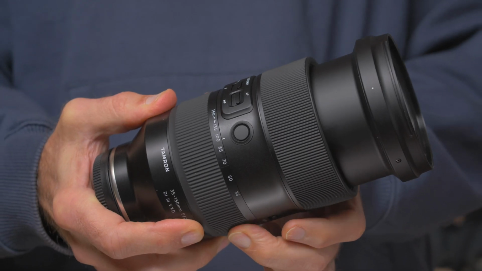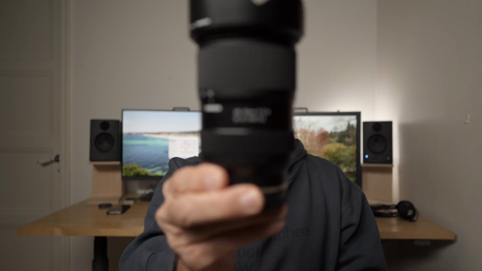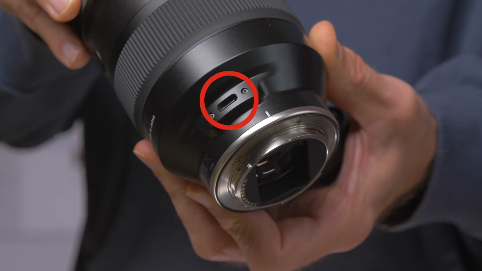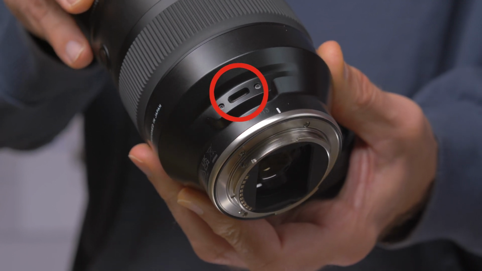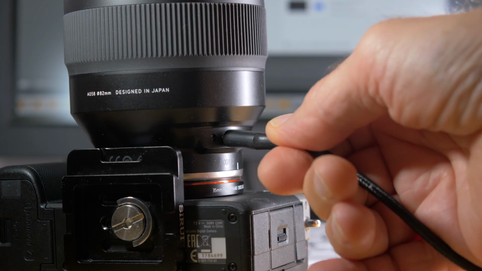With the Lens Utility app, you can customize your Tamron lens. When I'm recording this video, there are two compatible lenses. This 28-75 f2.8 G2 and the 35-150 f2 to 2.8. Both lenses have a USB-C connector on the side and you can connect the lens to your computer with a USB cable.